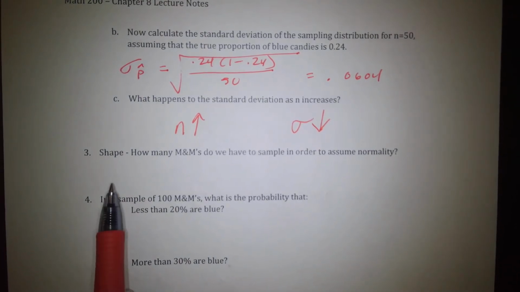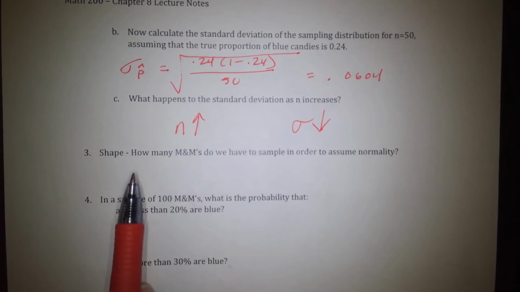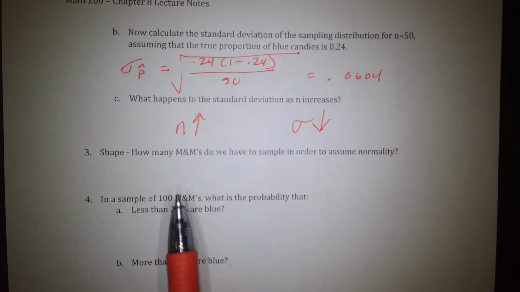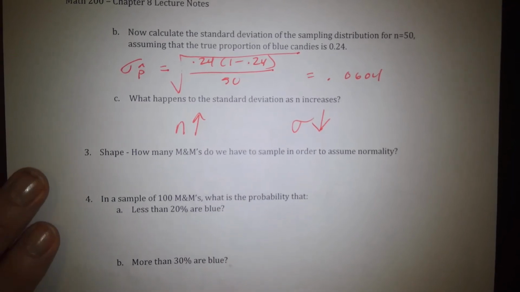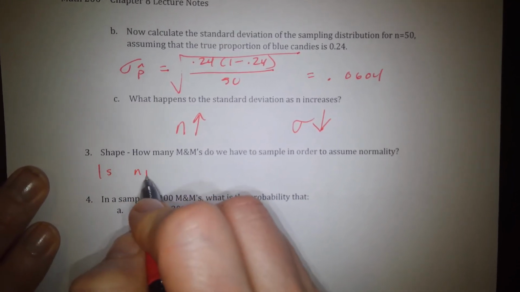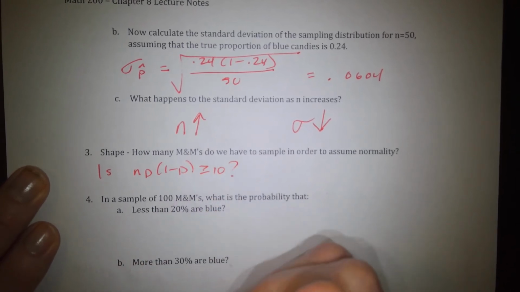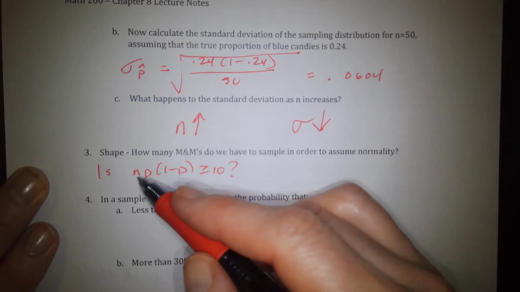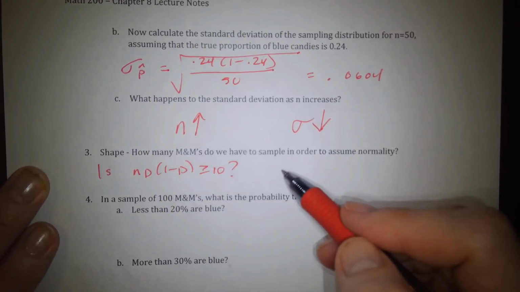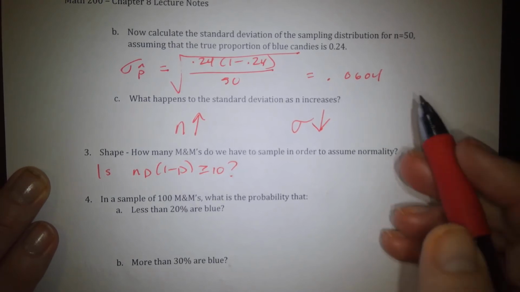Now finally we've got to describe the shape. We did the center and the spread, now is the shape. For shape, we want to be able to determine that it is normal. And from the previous pages, in order to determine that something is normal, we have to prove that np(1 minus p) is greater than or equal to 10. In order to prove that, we have to determine how many n's we need. How many M&Ms do we have to sample in order to assume that the sample is normal?